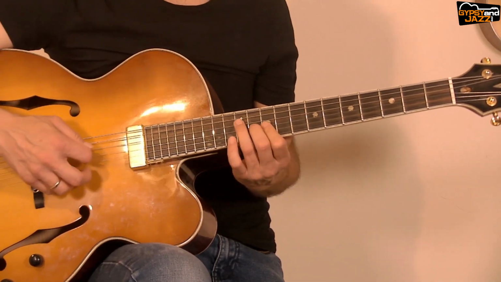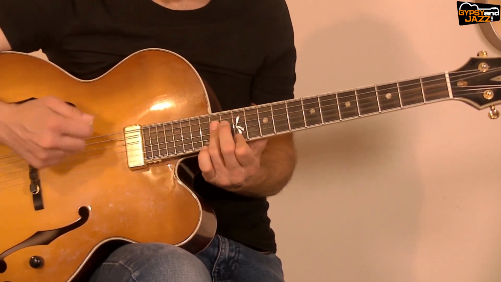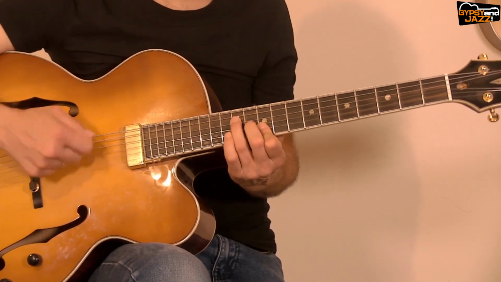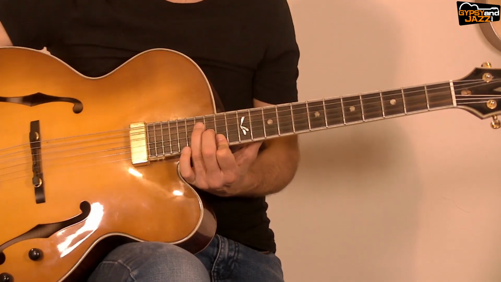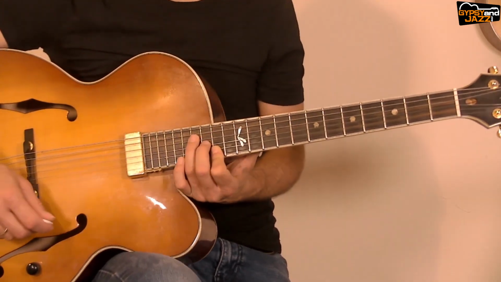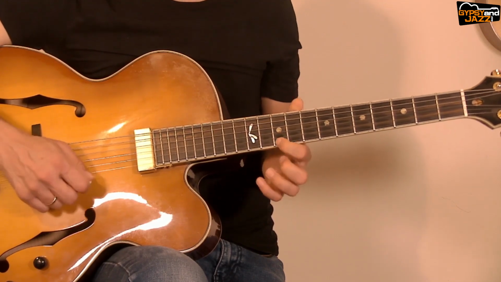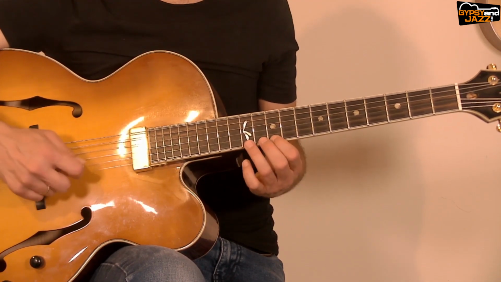Learn to see the chord progression. It will be much easier for you to learn the phrase once you see the shapes. This is D. You start from the first. So 1, 2, 3. Easy to remember. 1, 2, 3.